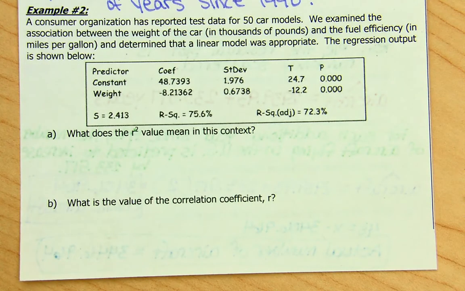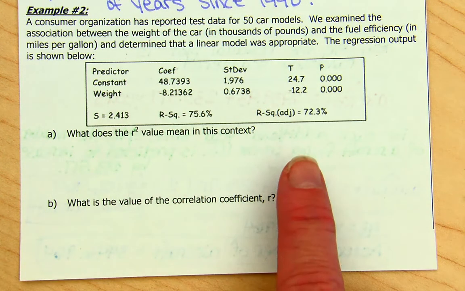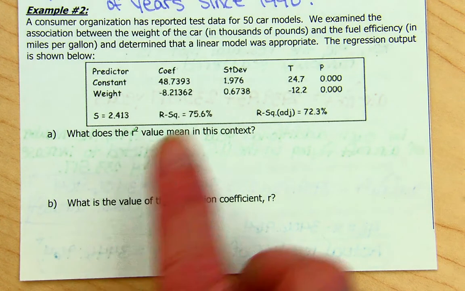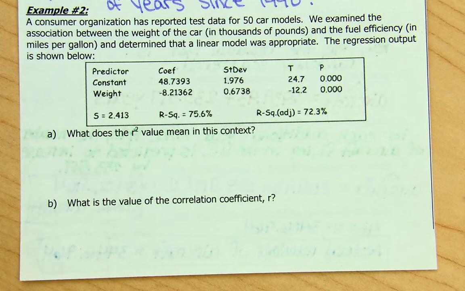Here we see a consumer organization has reported test data for 50 car models. We examined the association between the weight of the car in thousands of pounds and the fuel efficiency in miles per gallon, and determined that a linear model was appropriate. The regression output is shown below. So here's a different type of analysis. This was using a different computer program, but you can see a lot of this information is the same.